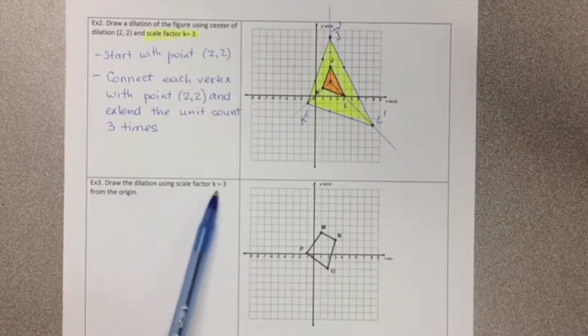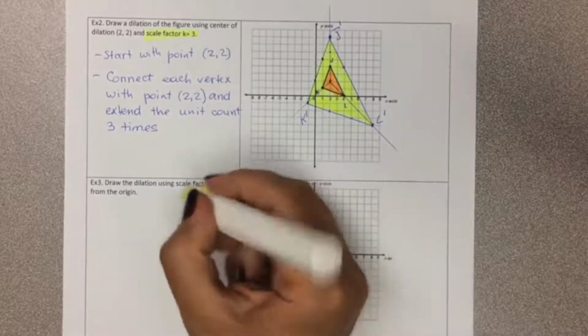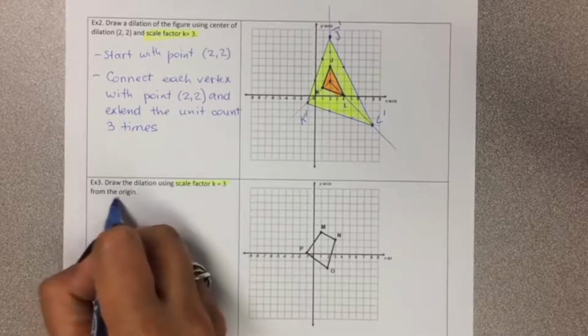Draw a dilation using scale factor of 3 again from the origin. The scale factor of 3 means multiply by 3. From the origin means you start at (0, 0).